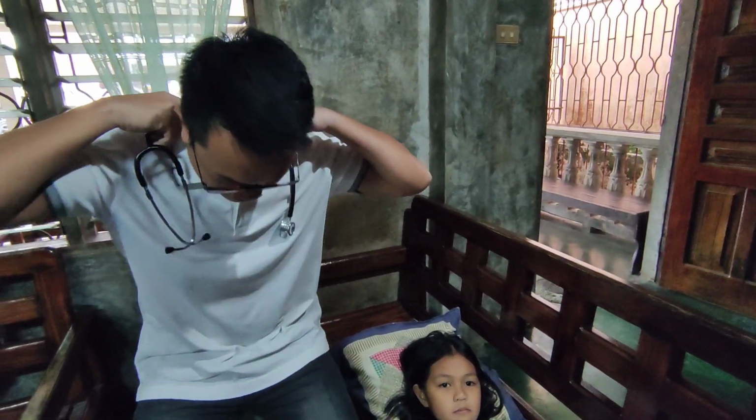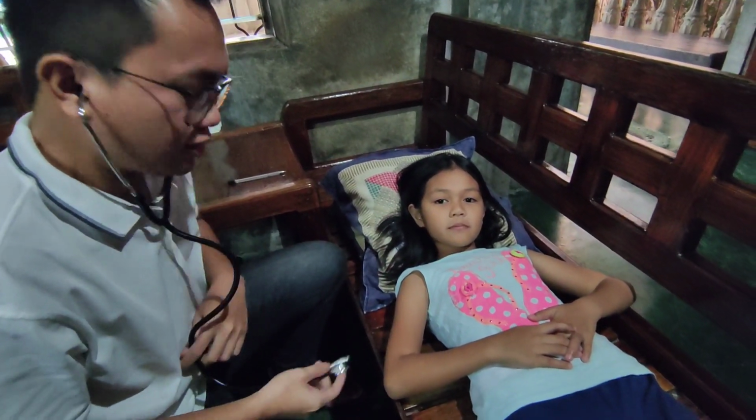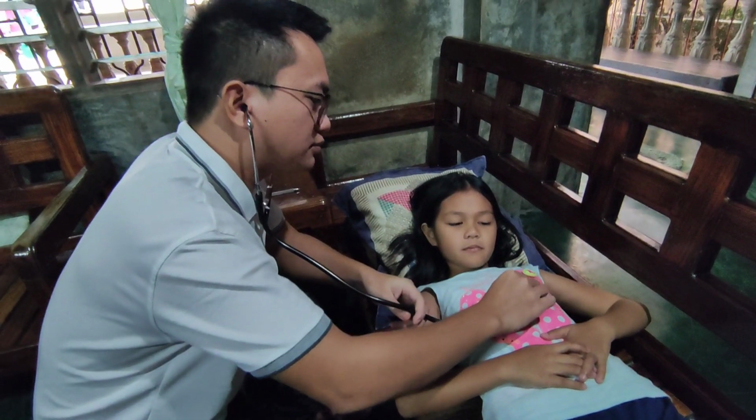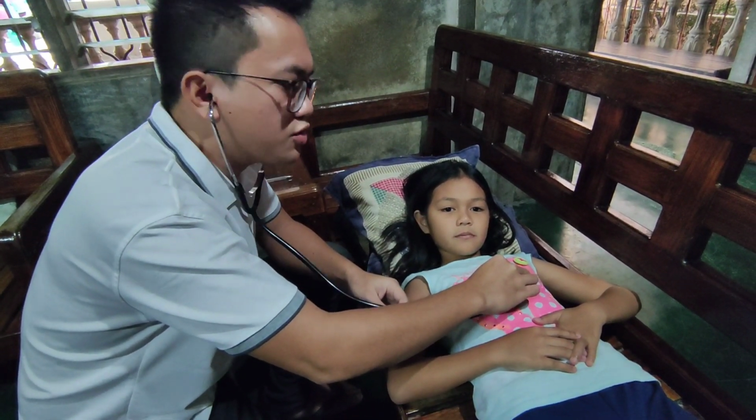So I will show the apex a while ago. The apex of the heart is over here in the left ventricle. So this is where your S1 can be heard.